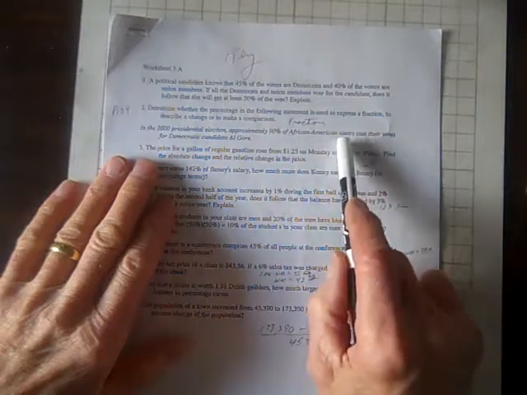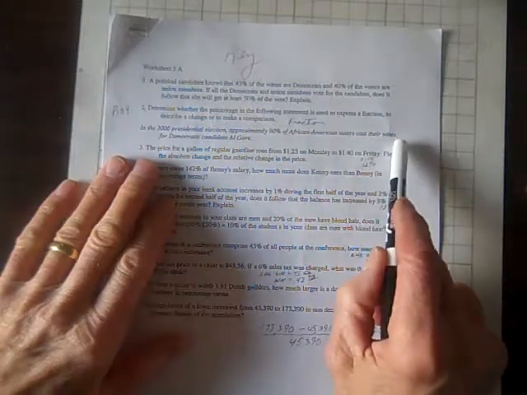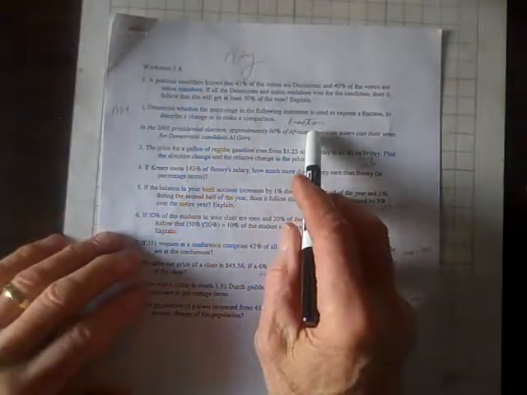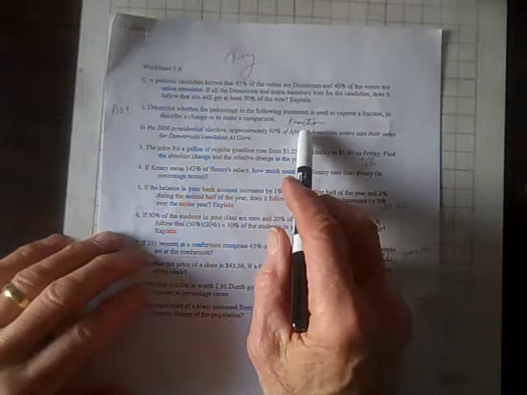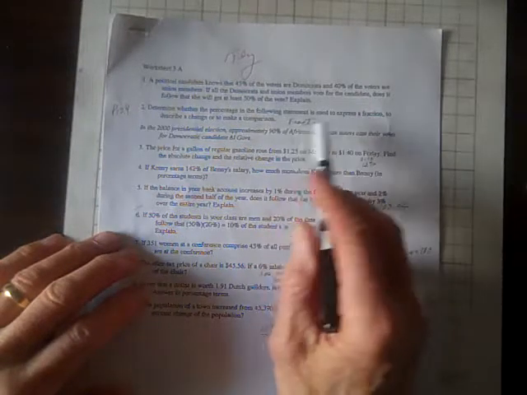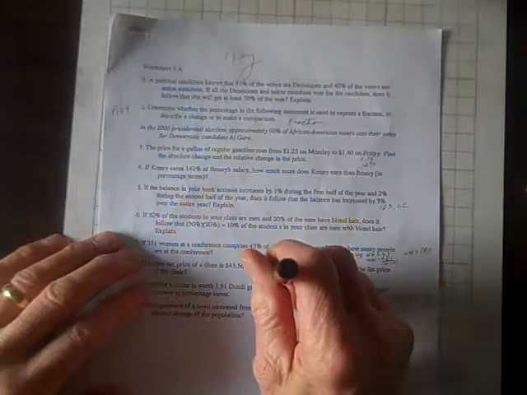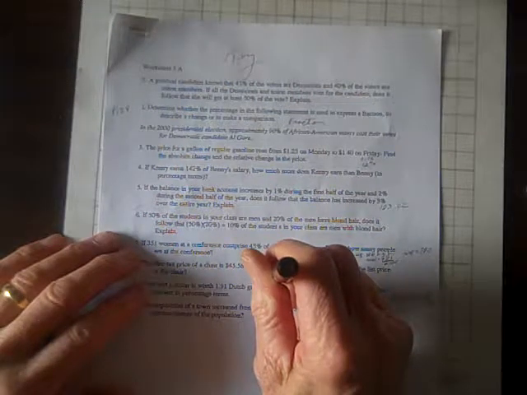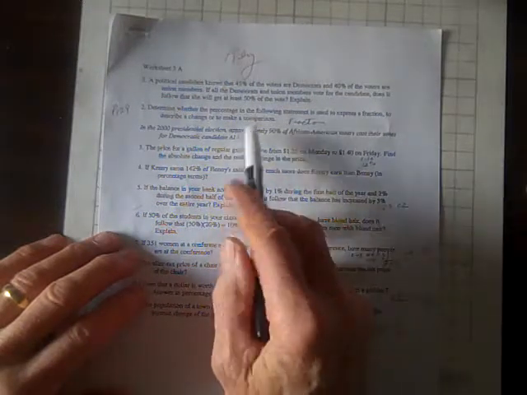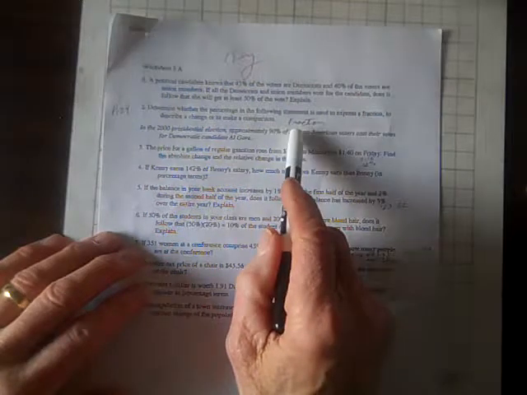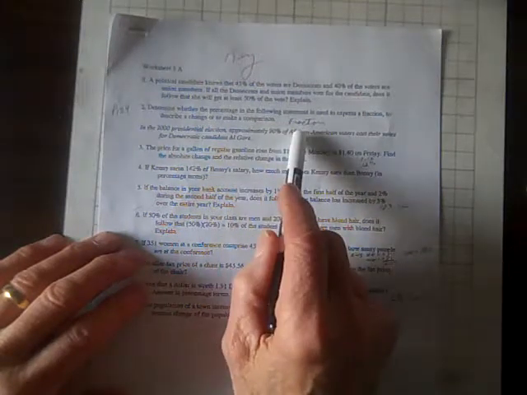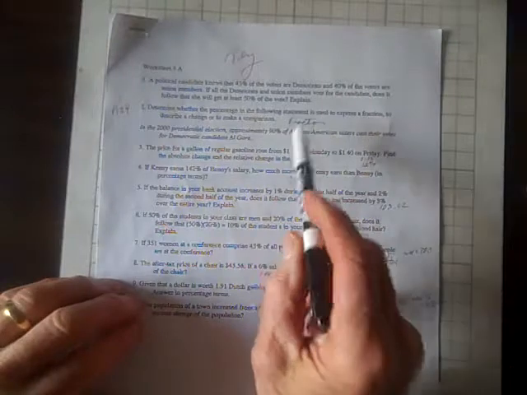Approximately 90% of African American voters cast their votes for Democrat Al Gore. Well, that percentage is being used as a fraction, 9 out of 10. There's no comparison being made, nor is there a change being made, so it's a fraction.